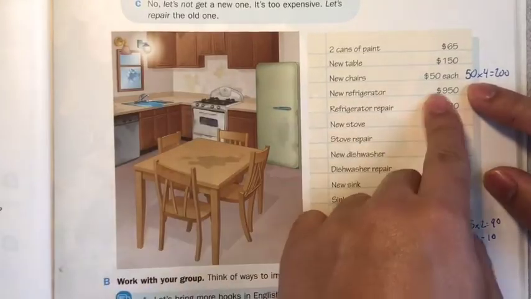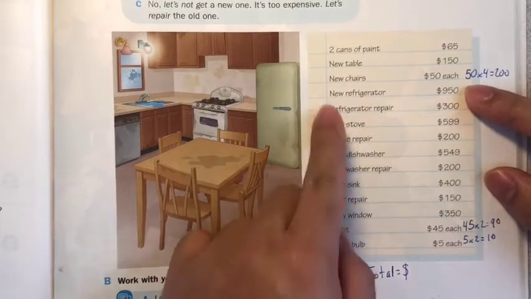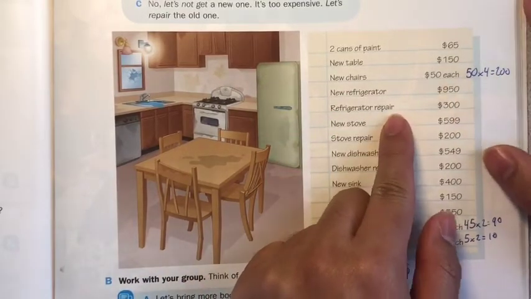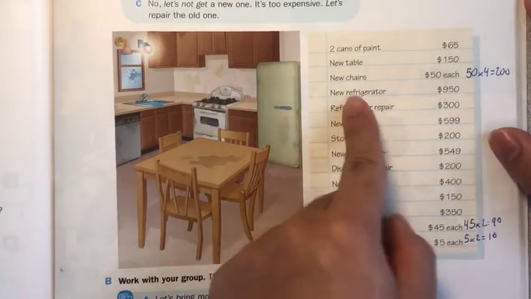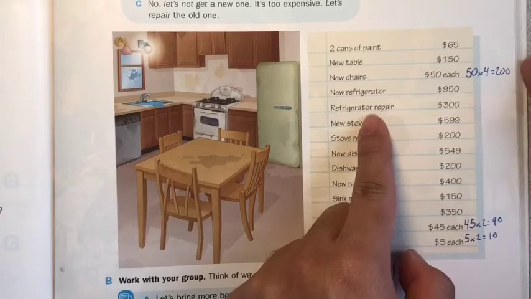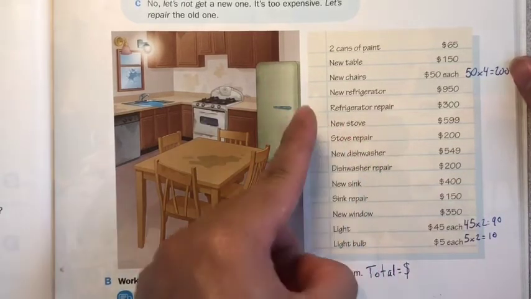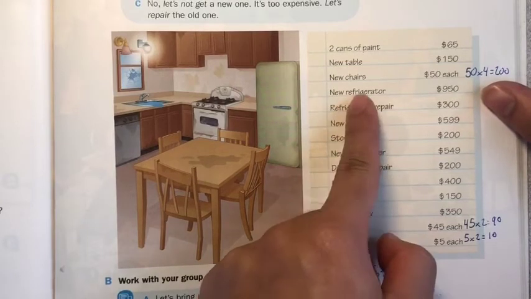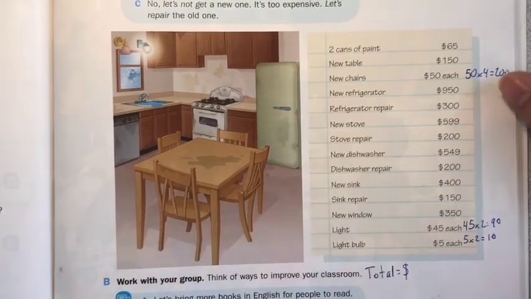I think we should get a new refrigerator. Or you can say, I think we should repair the refrigerator. Or you can also say, let's get a new refrigerator. Let's not repair the old one. Or you can say, let's repair the refrigerator. We don't need a new one. Let's not get a new refrigerator.